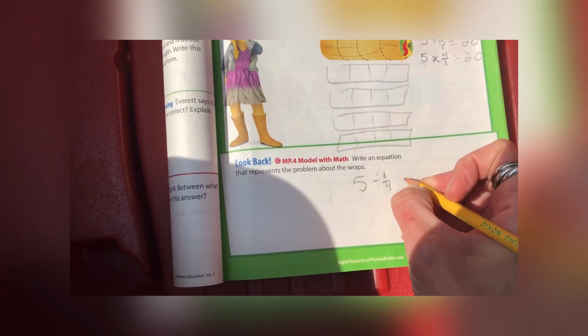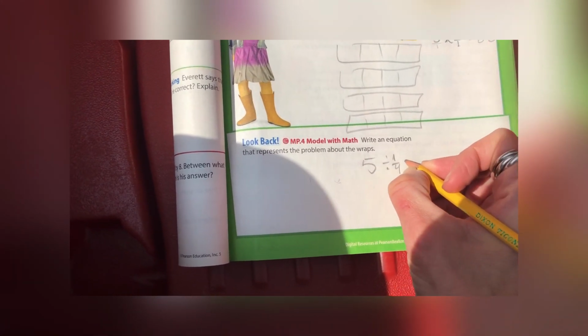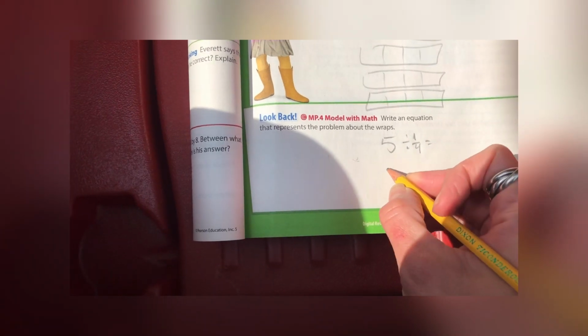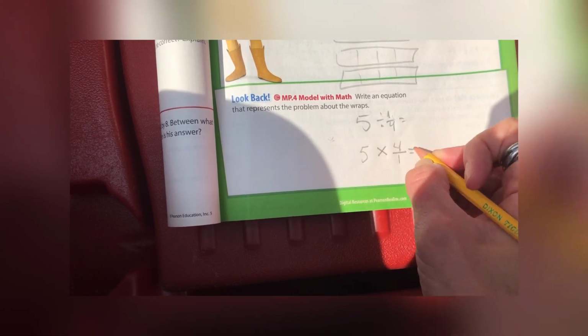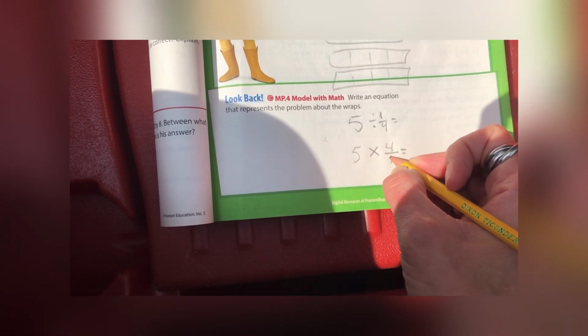When you see a whole number divided by a fraction, which is what we're doing today, I want you to keep the whole number the same, flip the operation to the opposite of division, which is multiplication, and then flip your fraction so you have the numerator and denominator flip-flopped. So now 5 times 4 over 1, and 4 over 1 is the same as just 4. 5 times 4 is 20. So that's how you'll get your answer.